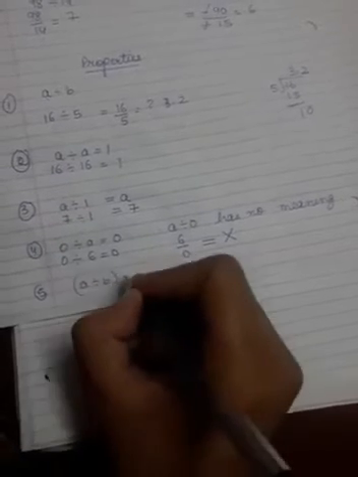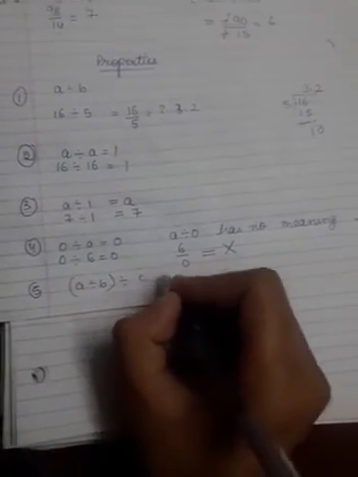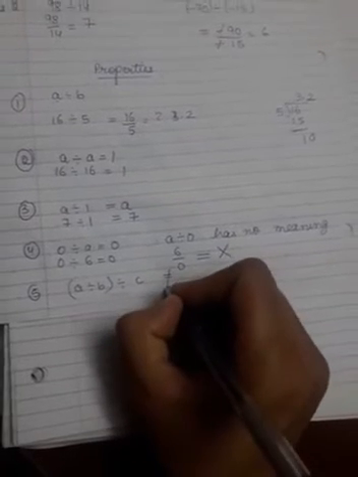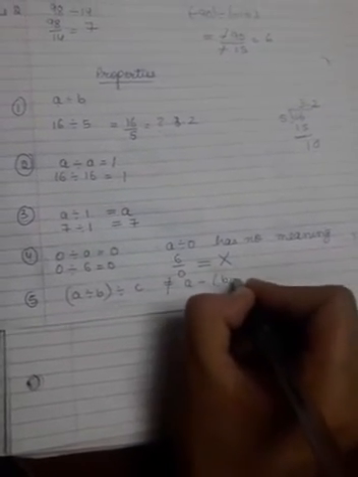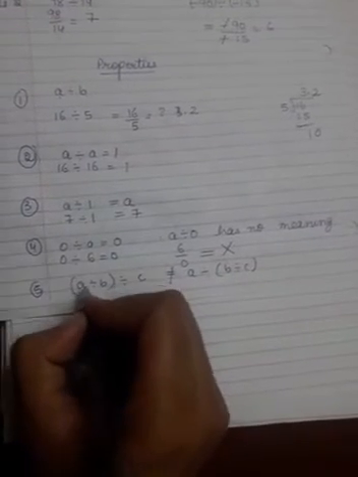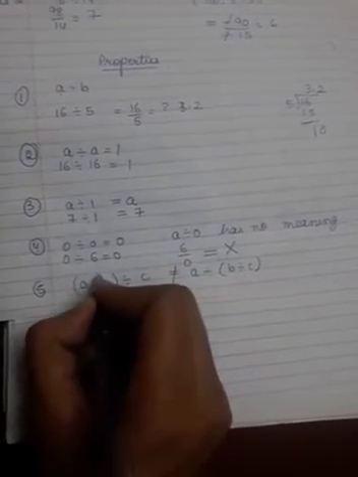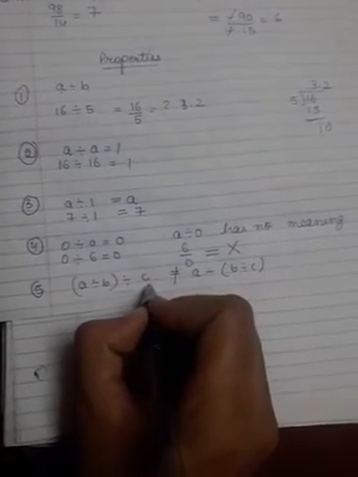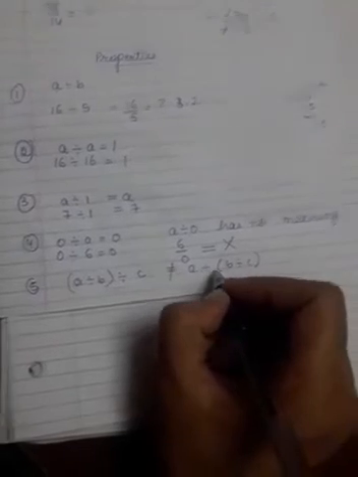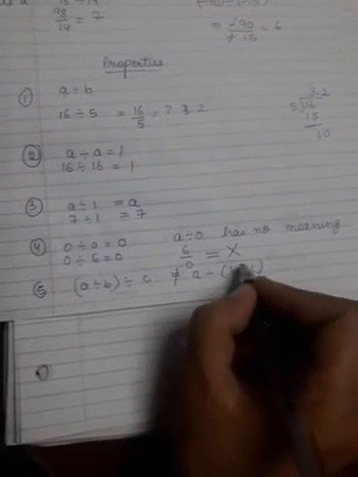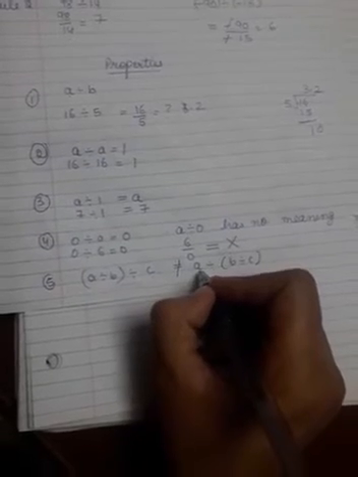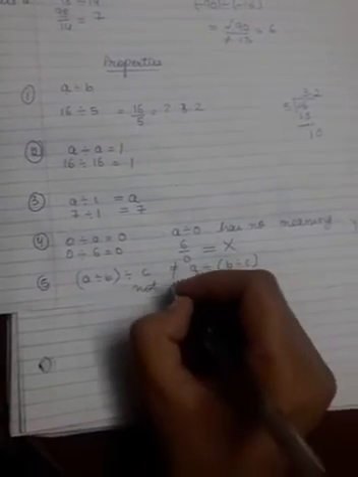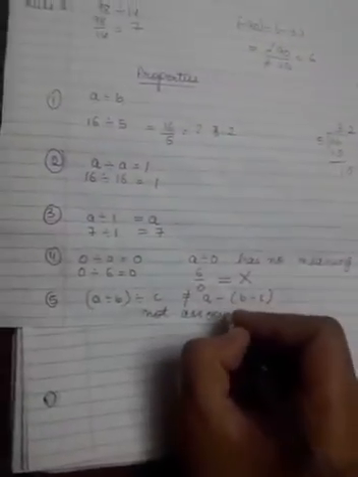Next property of integers says what? If A, B, C are three integers, and you divide A by B and then divide that answer by C, it must never be equal to dividing B by C and then dividing A by that answer. So it is not the associative property. Division is not associative.